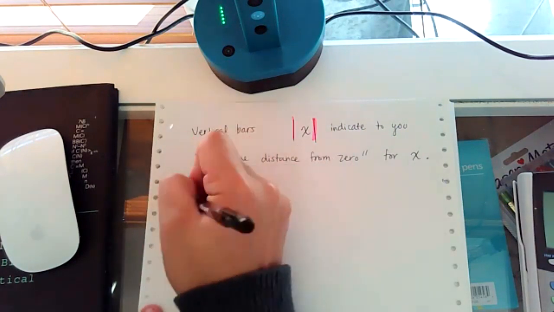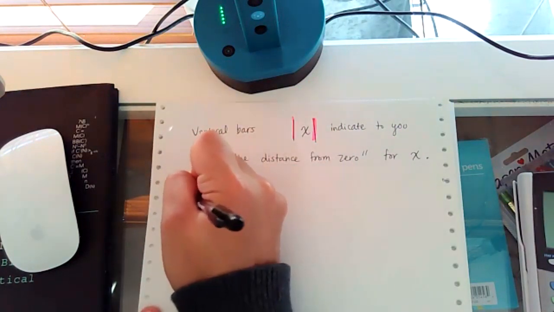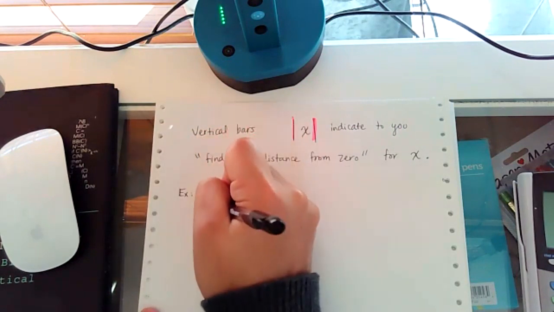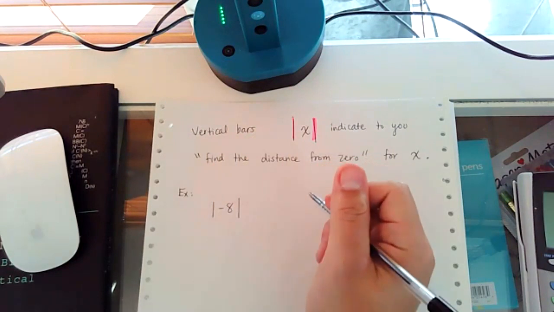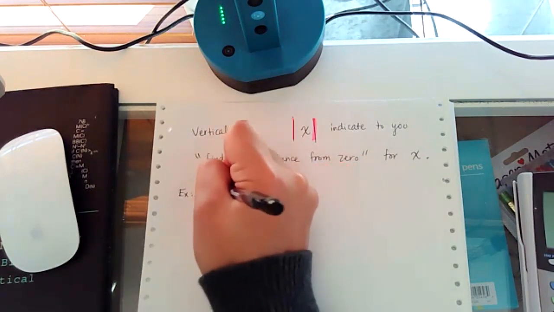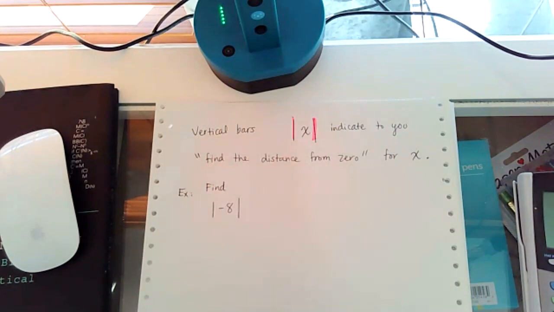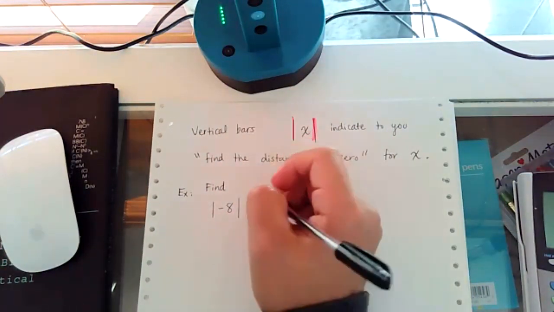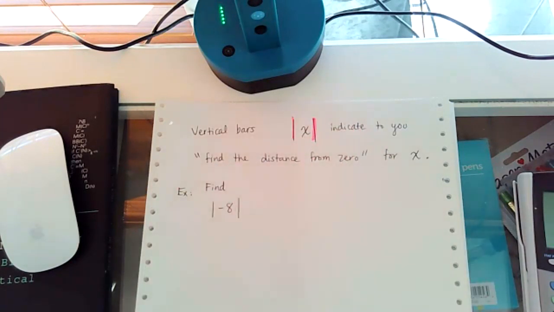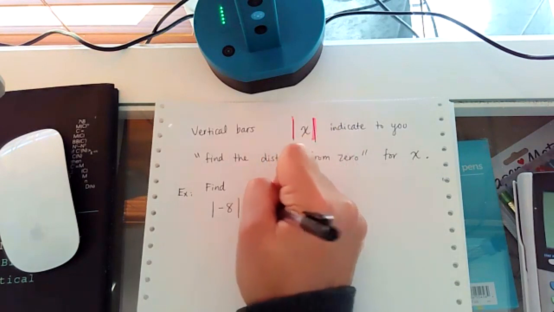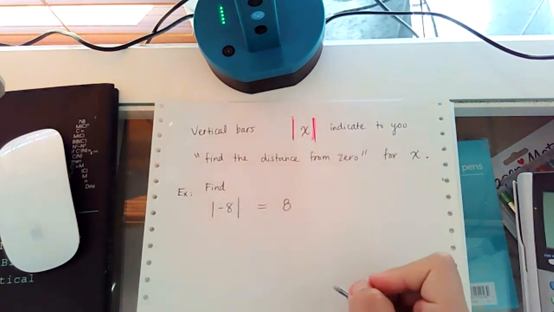So if, for instance, I asked you, let me give you some examples, the absolute value of -8. Find the absolute value of -8, or report back what is the absolute value of -8. Can anybody tell me what that distance from 0 is? 8. Yeah, you would just say 8.